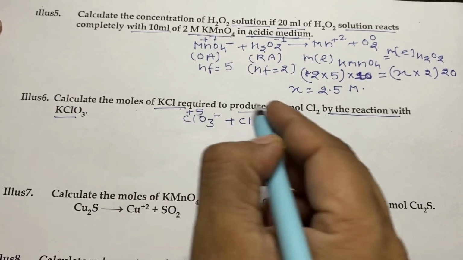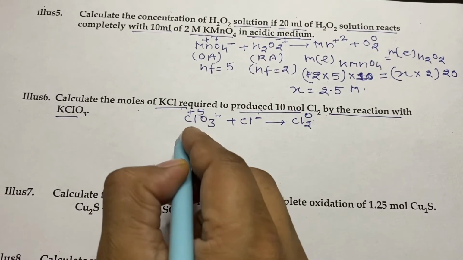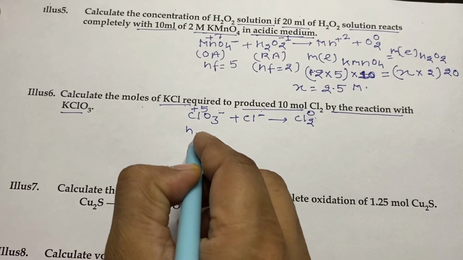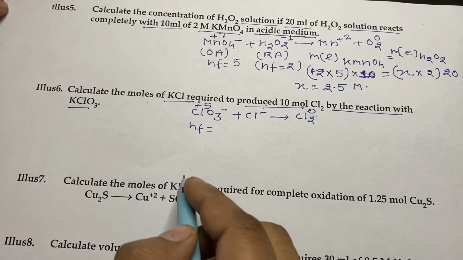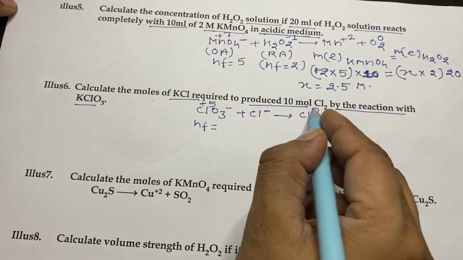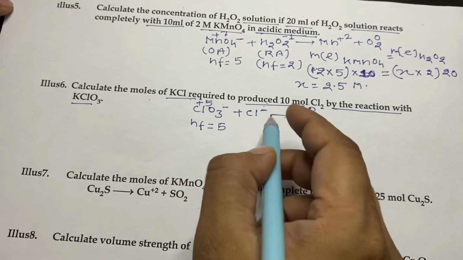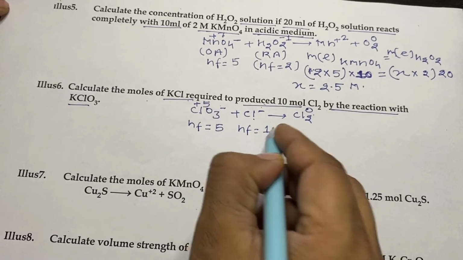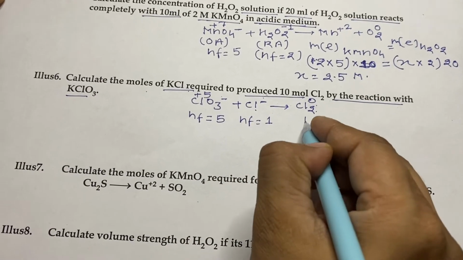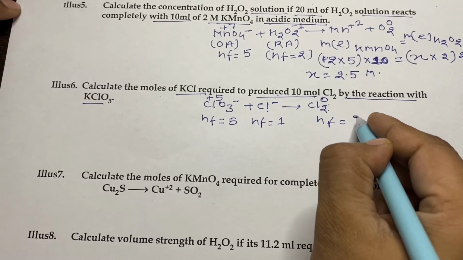So the change in oxidation number will be from plus 5 to 0. So the N factor of this will be 5, and for the Cl minus, the N factor will be 1, and for Cl2, the N factor will be equal to 2.